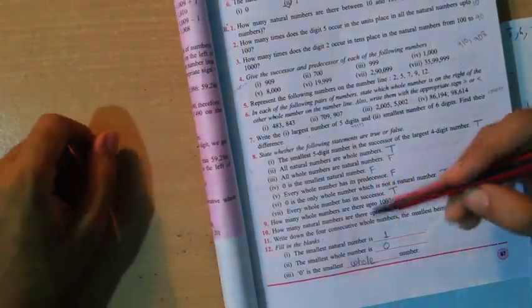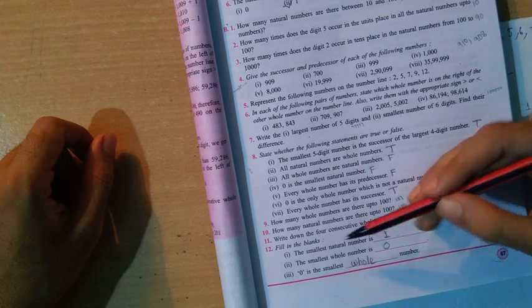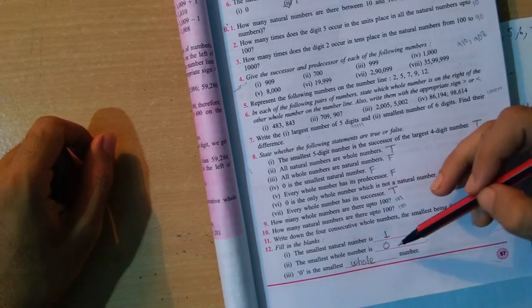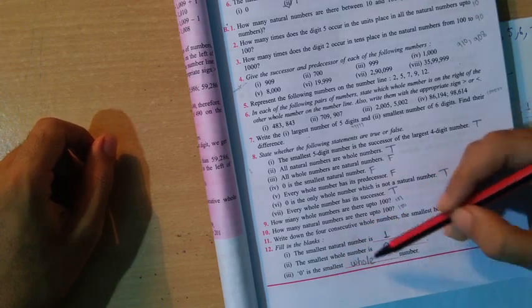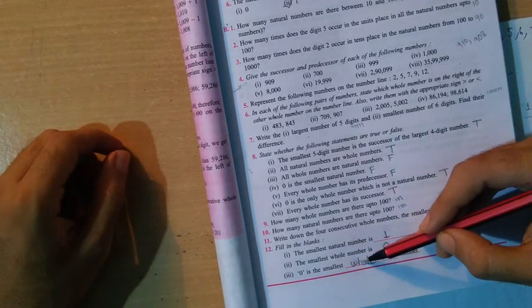We have filled in the blanks here. The smallest natural number is 1. The smallest whole number is 0. We know all these things, we have already studied. 0 is the smallest dash number. 0 is a whole number, we know. So we will write it here, whole.